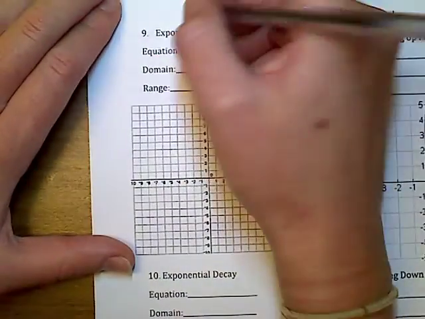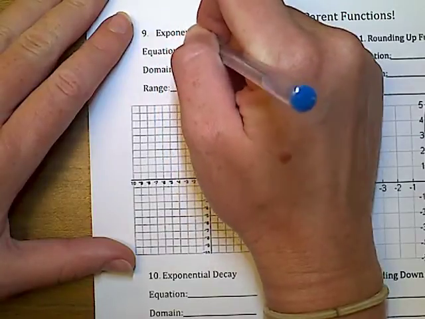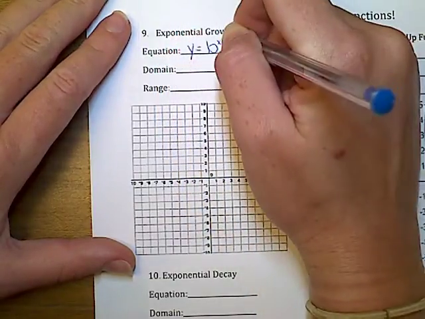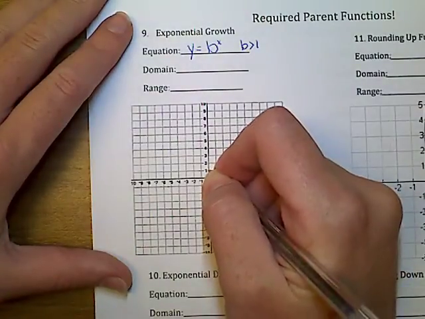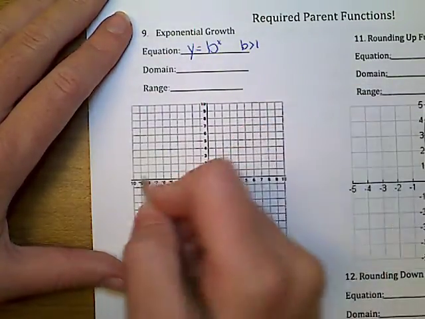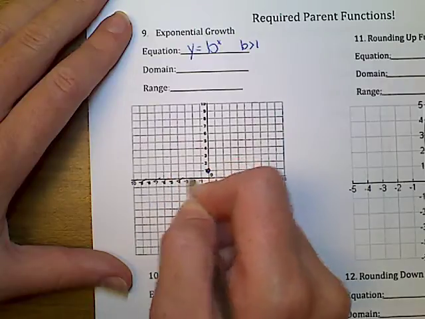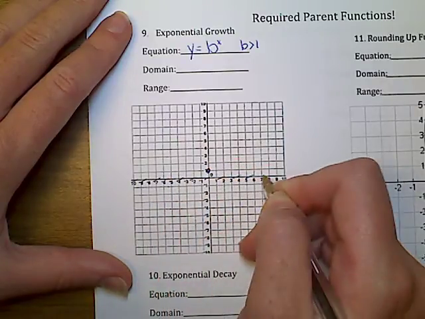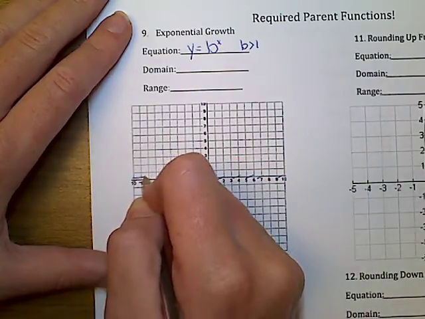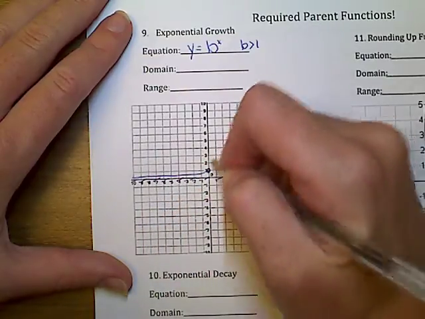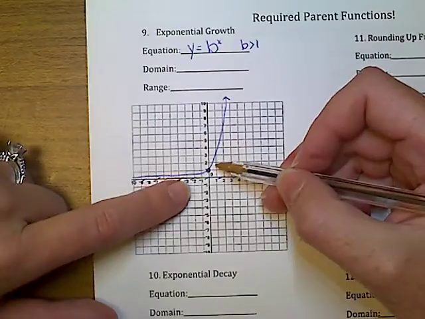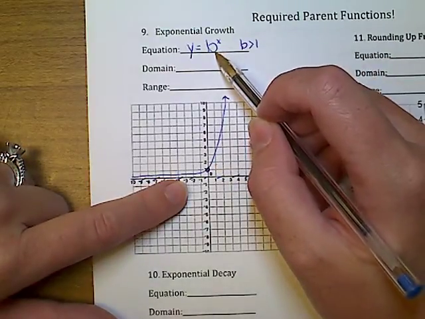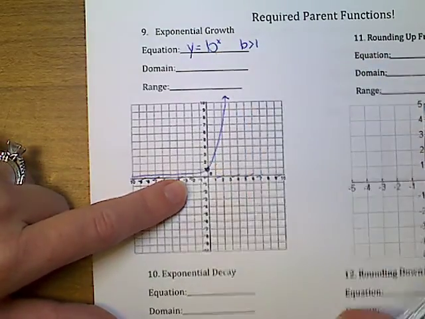Exponential growth, we've encountered these already. Y equals, we'll keep it simple, b to the x, but b would have to be bigger than 1 to be a growth. Has the point 0, 1, asymptote right on the x-axis. There you go. Now this general shape will be true anytime this number up here, b, is bigger than 1.